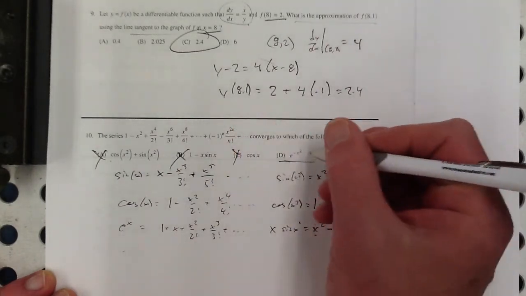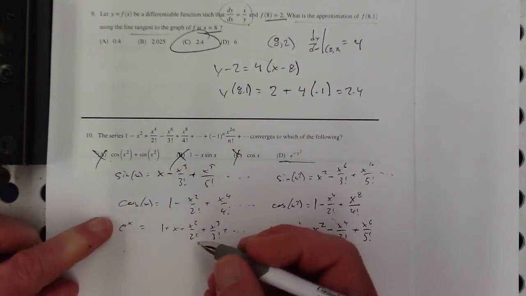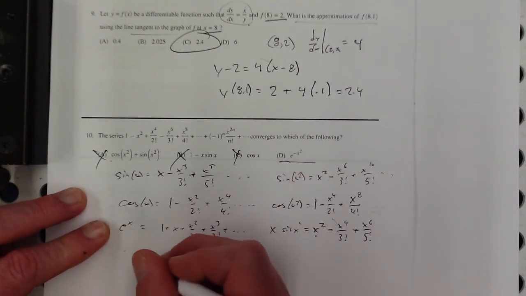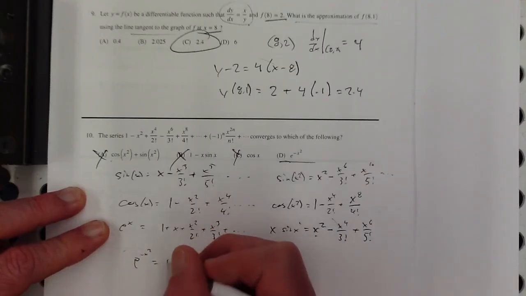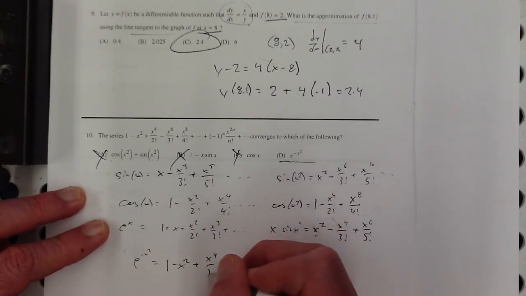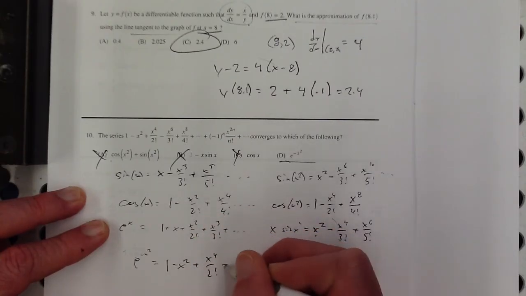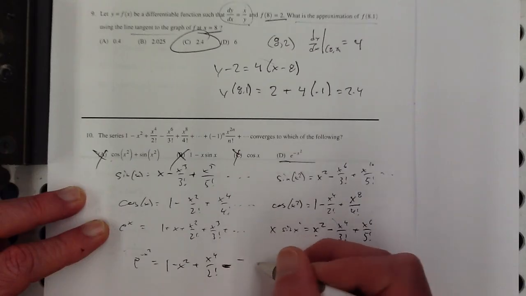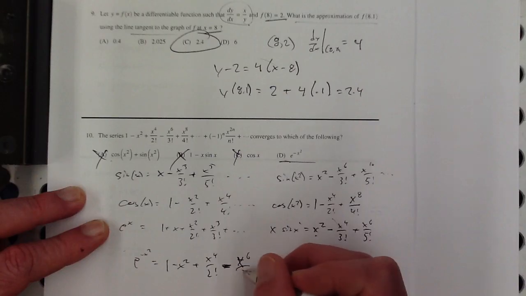No. Is it this one? Well, it's the only one left, but just to convince ourselves, e to the negative x squared. So we're plugging negative x squared in everywhere that we see an x. Minus. So that's it.